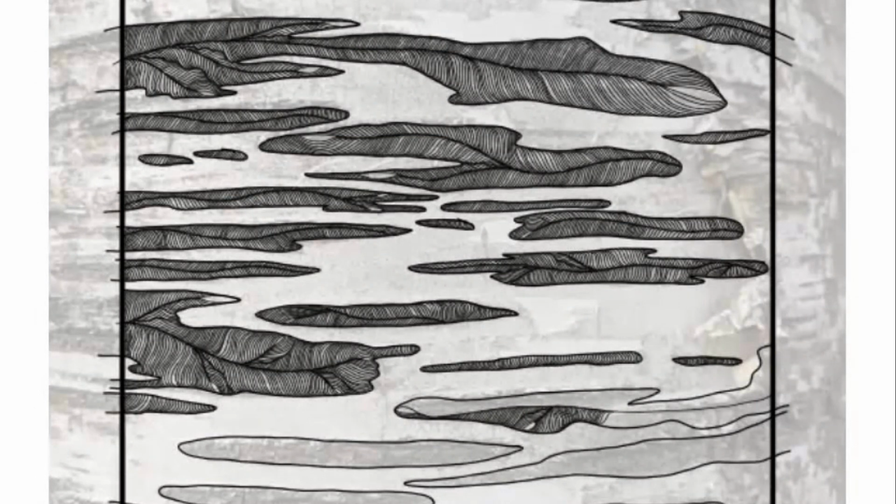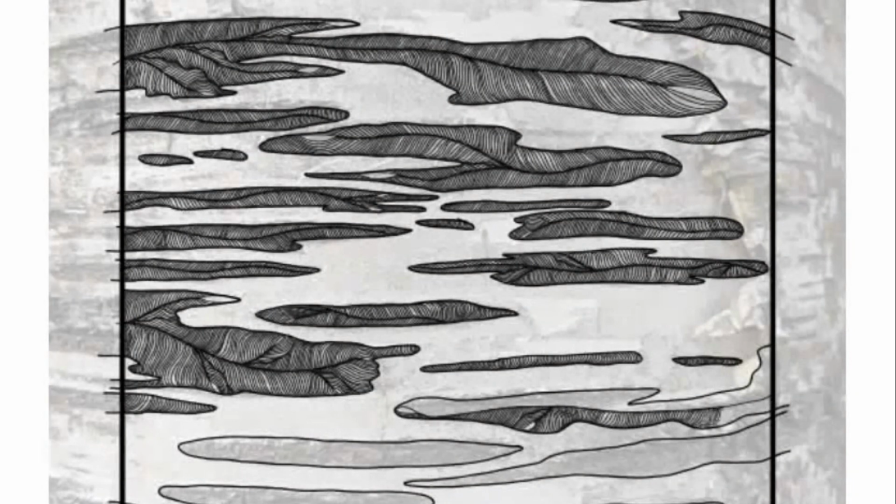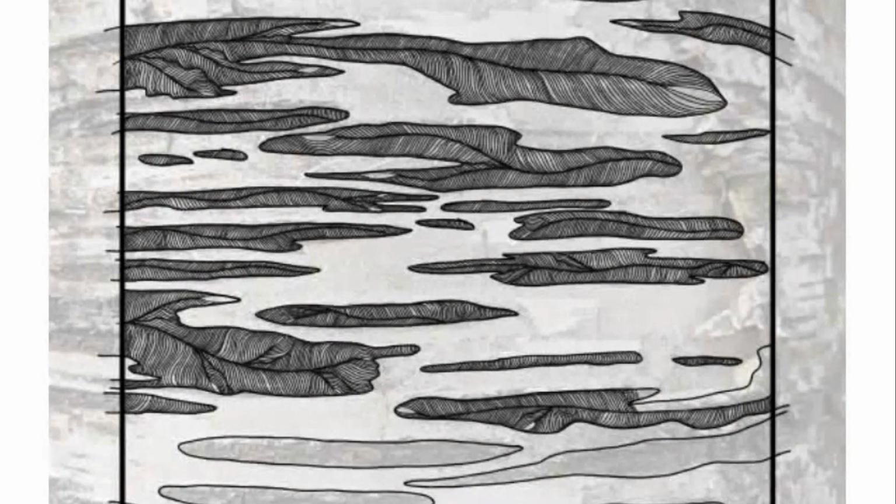But the line work might look incredibly sped up. So what I end up doing, especially for this video in particular, is I take the exported time-lapse file and I put it into another software to just slow the video down.